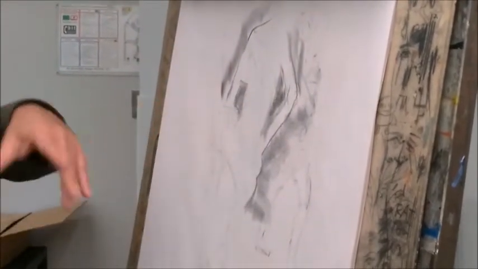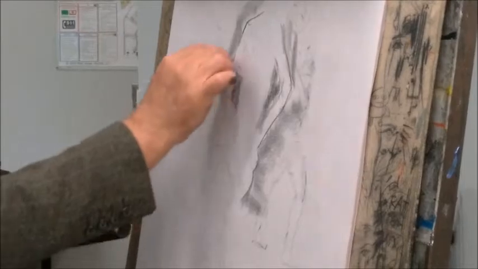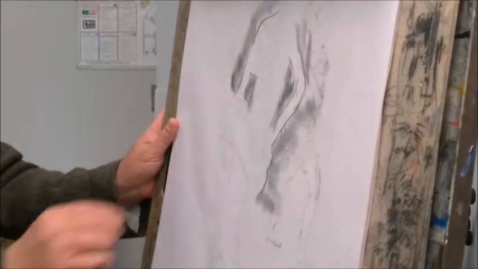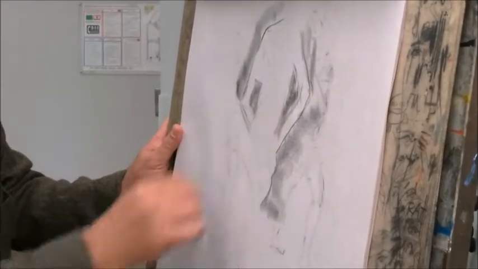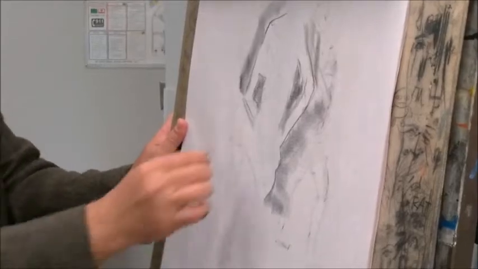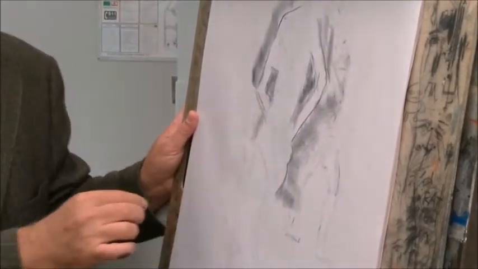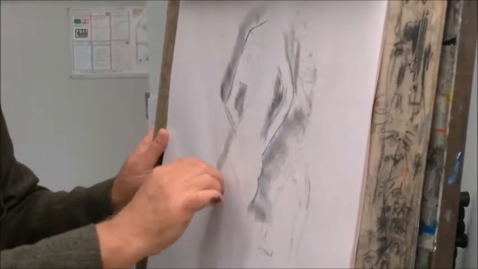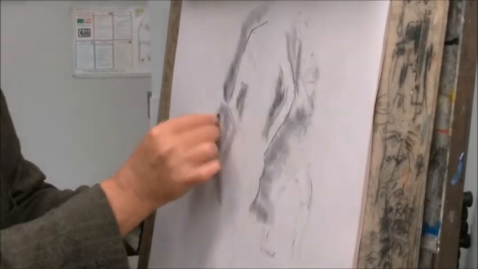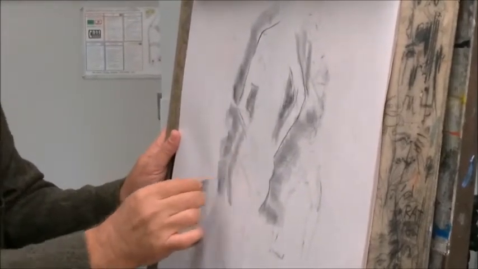As you see, the more I do the negative space, let me do another part. You see that the silhouette will come true, right? And then this, and then this, right?